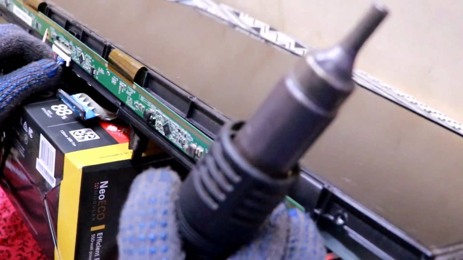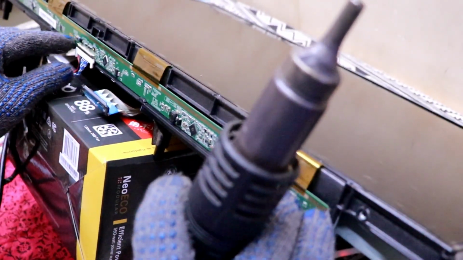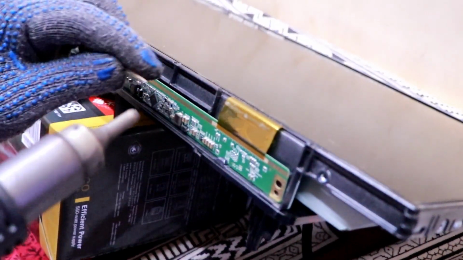First we have to remove it from this area, that means the PCB area. Remove this COF from the PCB area first, then remove it from the panel area.